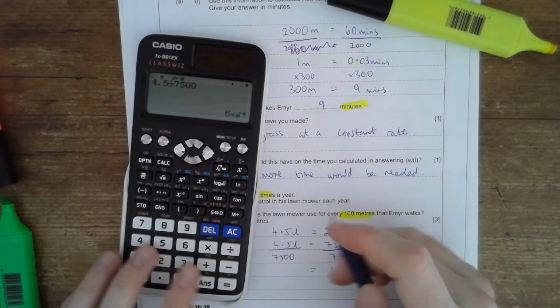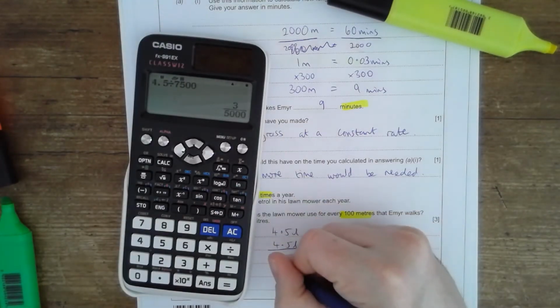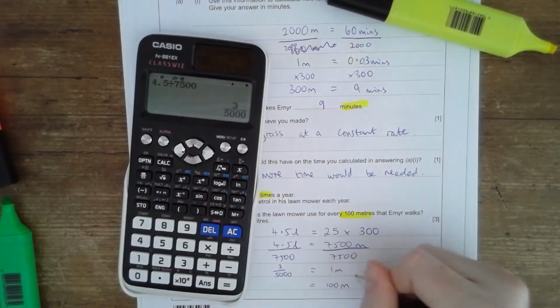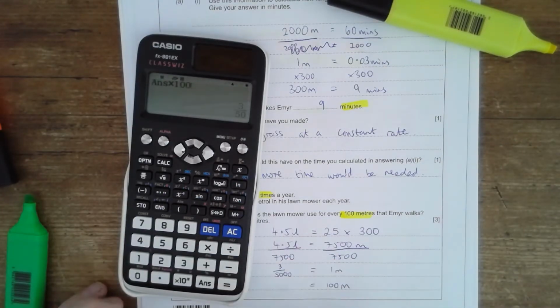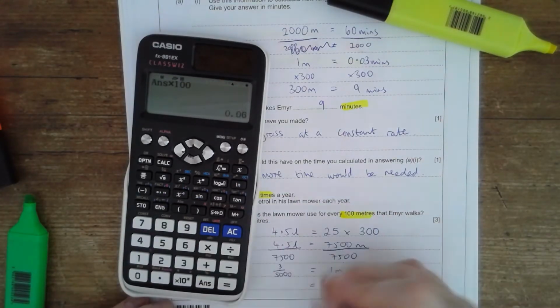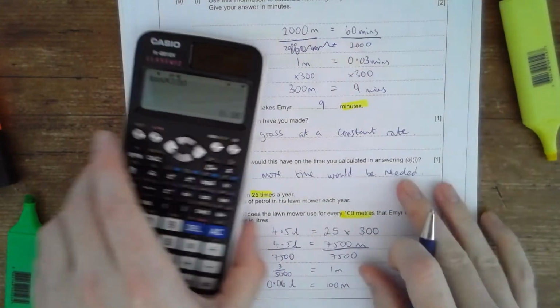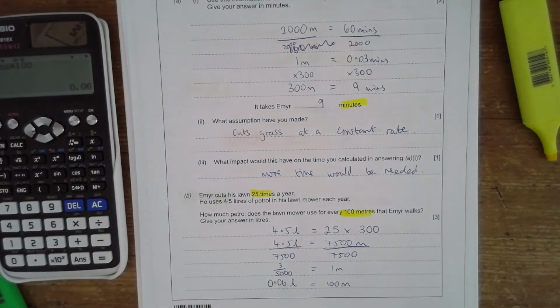It's given to me in standard form. I could just write the fraction, maybe slightly easier. So 3 out of 5,000. And then to work out 100 metres, I need to times that by 100. So times that answer by 100, I get 3 out of 50, which I SD to get 0.06 litres. So every 100 metres he mows, it takes up 0.06 litres.